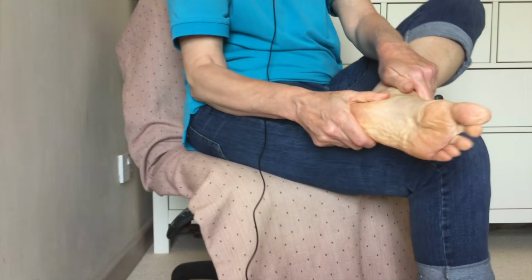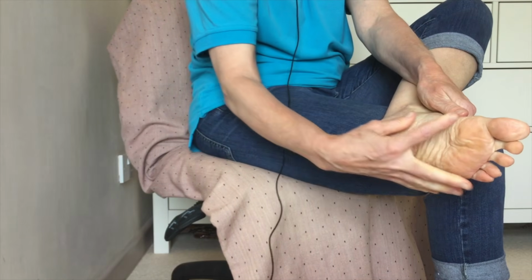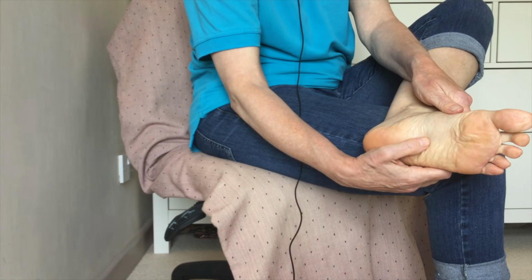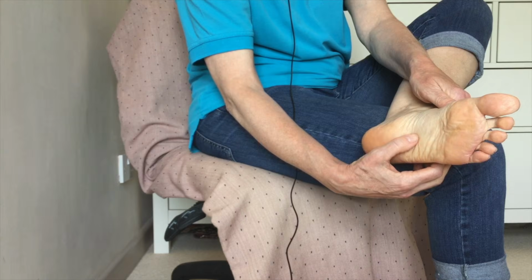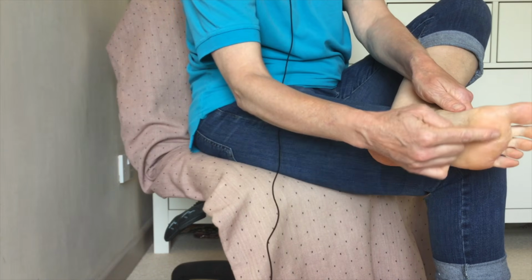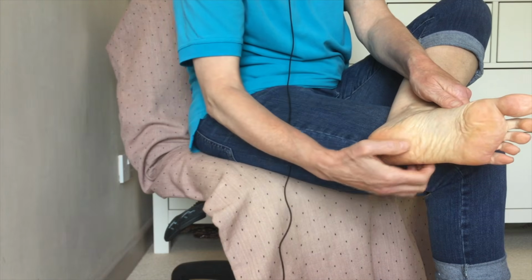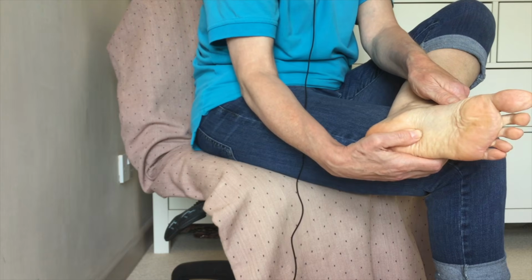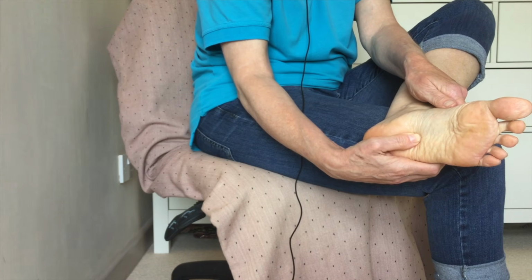Now we're also going to look at the midsection in here. Now in the middle of this midsection is where we're going to look along this line. So along the middle of your foot towards the base of this midsection is what represents the kidneys.